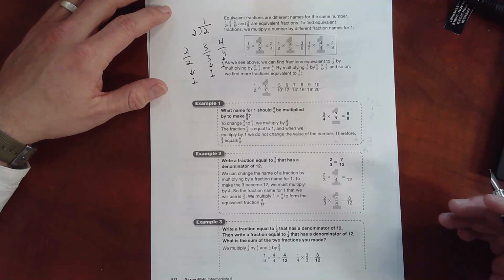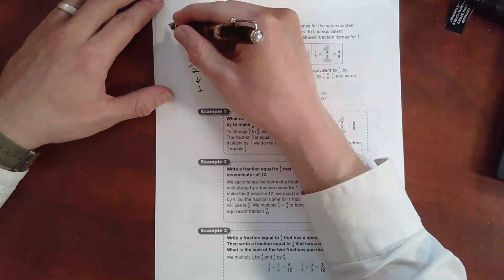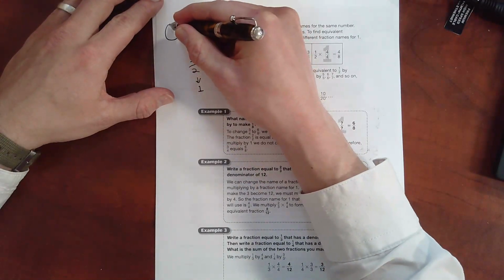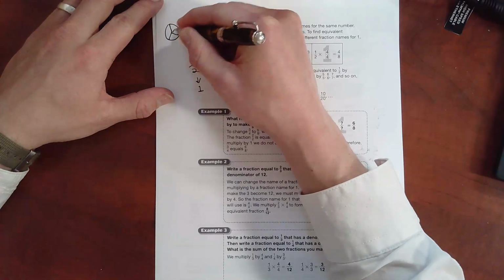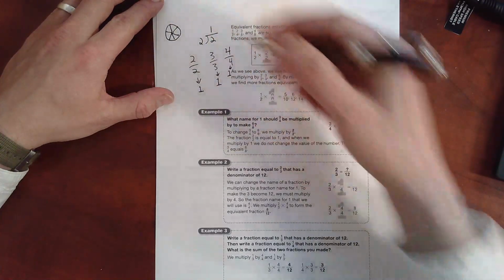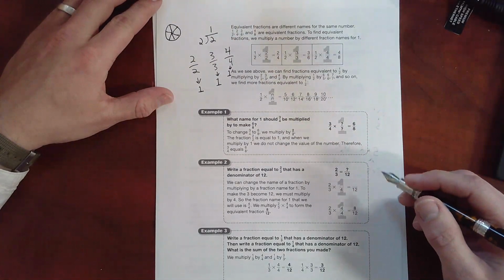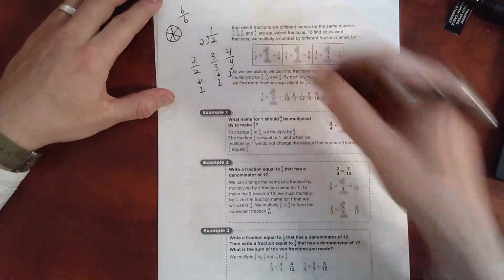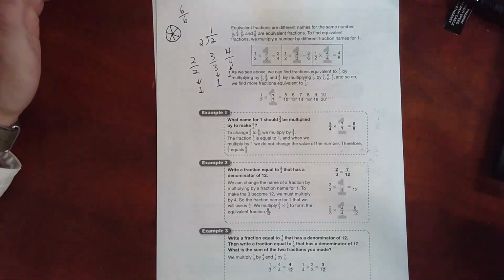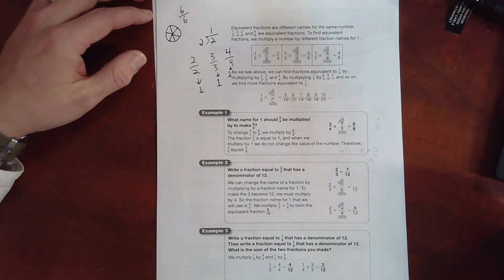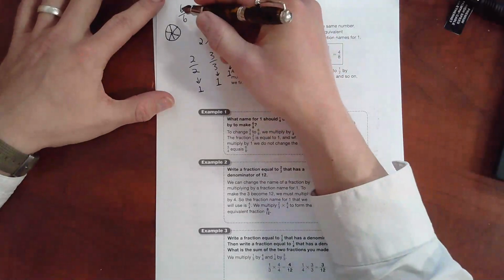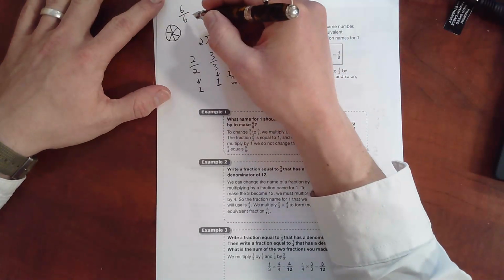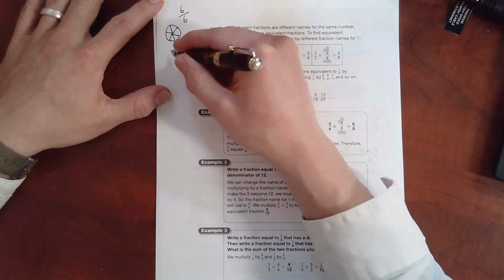If I have a circle and I've cut it into 6 parts, but I have the whole thing, I have 6 of those 6 parts, then I have 1 whole pizza or 1 whole pie. So what we're really doing here, let's take a similar thing.